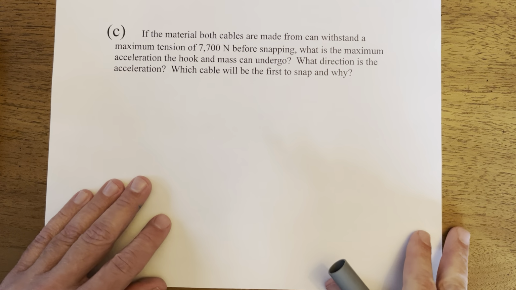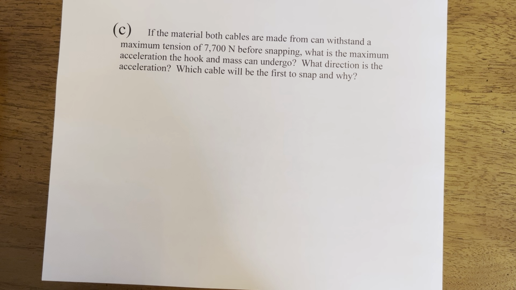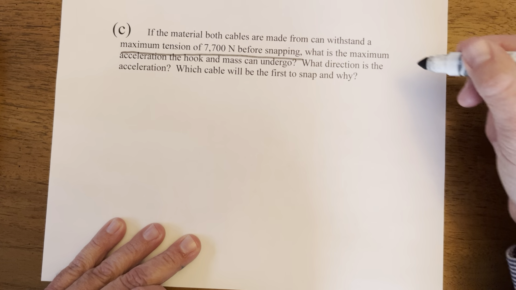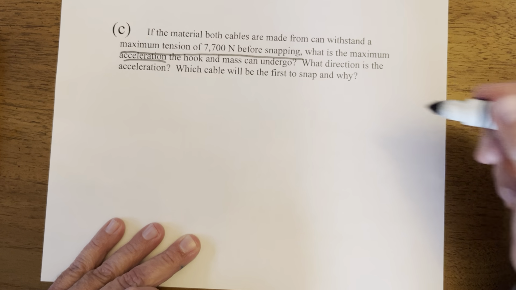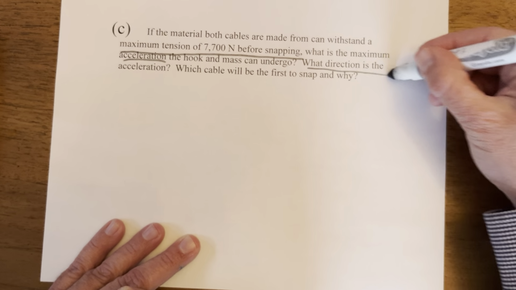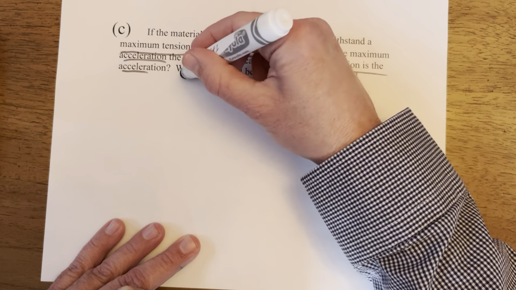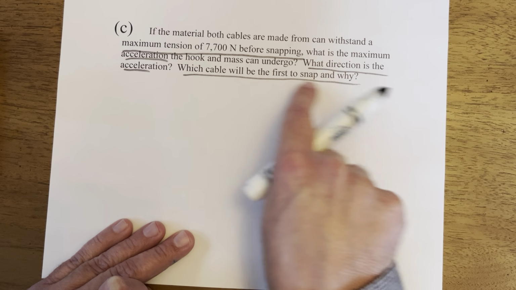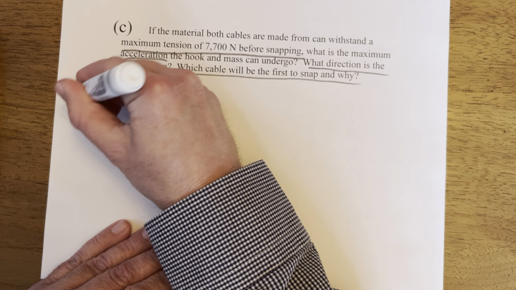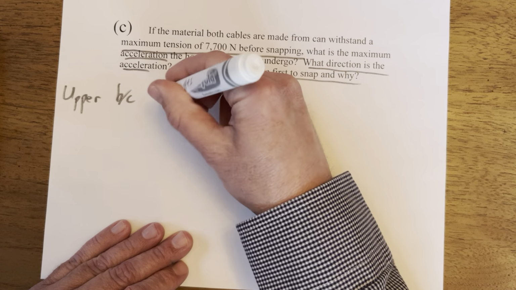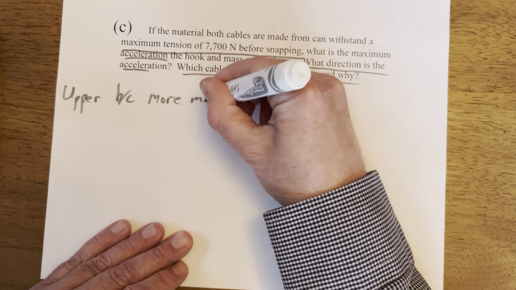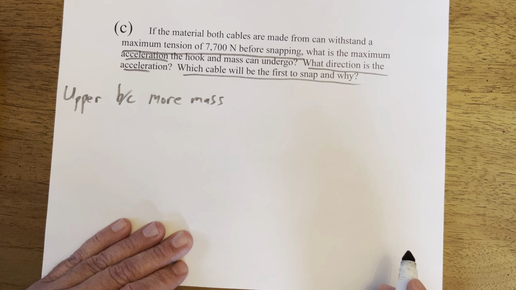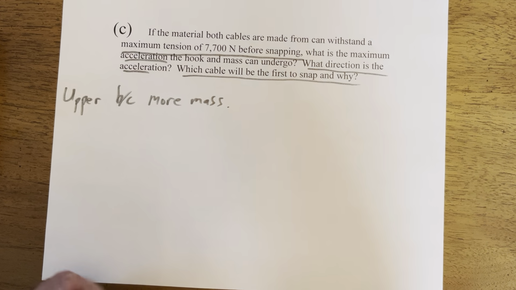All right, now let's go and do part C here. It says if the material both cables are made from can withstand a maximum tension of 7,700 newtons before snapping, what is the maximum acceleration the hook and mass can undergo? Also, what is the direction of the acceleration, and which cable will be the first to snap and why? I think it's actually easier to answer in reverse order here. So let's answer which is the first cable to snap and why. So it is the upper cable, and that's because it's responsible for more mass, right? It's got to pull all 550 kilograms instead of just the 500 kilograms that the lower cable pulls.